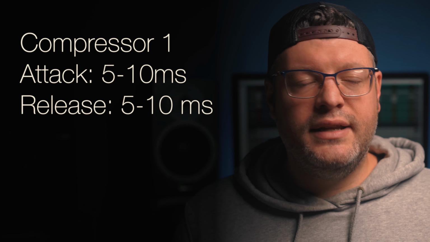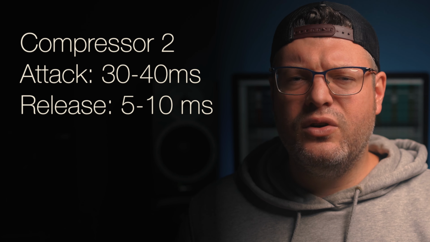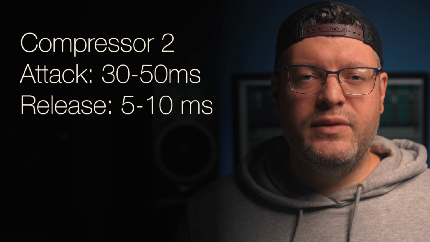Most DAWs come with great compressors as well, and if you have to set your attack and release settings by the millisecond, 5 to 10 milliseconds is what I'd consider a fast setting for both of those, and 30 to 40, maybe a little more like 50 milliseconds is probably what I would use for the slower attack time. We talked about manually creating delays and how it's a bit harder to make a reverb from scratch, so you might be stuck with what's included in your DAW or buying something if you're going for a new sound. But don't let budget hold you back. Use what you've got and use your ears and get creative.